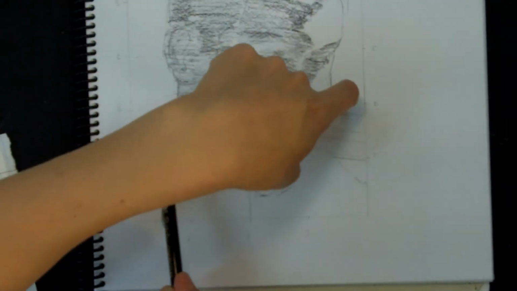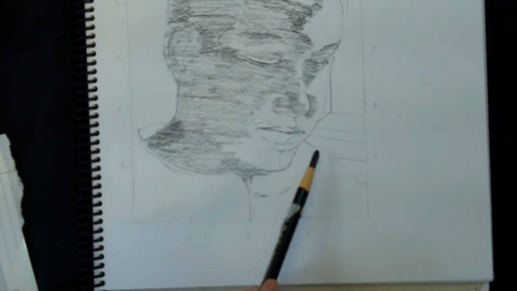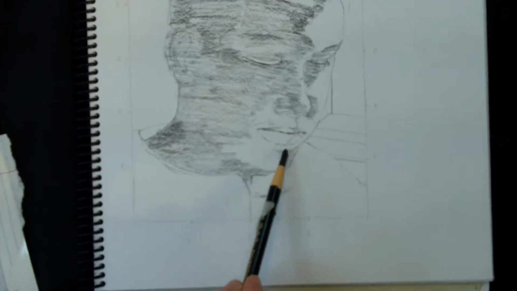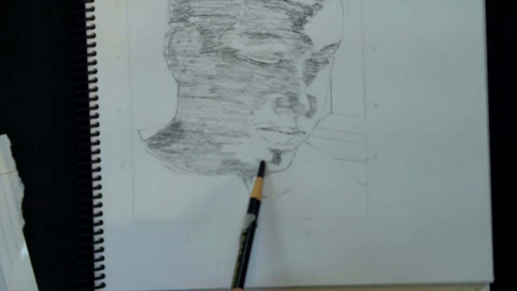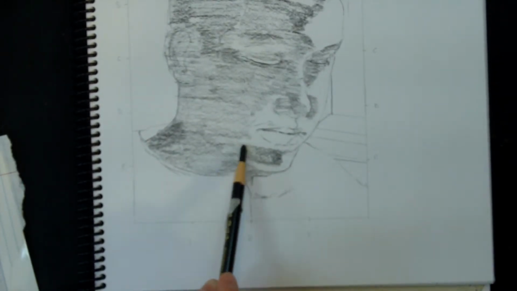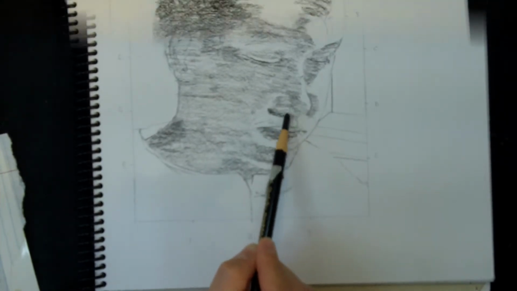This is the light coming from the window, so the areas of the face and skin and shirt closest to the window are obviously going to be light struck, and then the contours that face away from the light are going to be in deep shadow. So here under the chin there's a deep shadow, the bottom lip is in deep shadow, and under the nose.